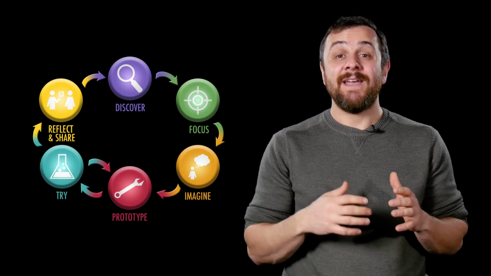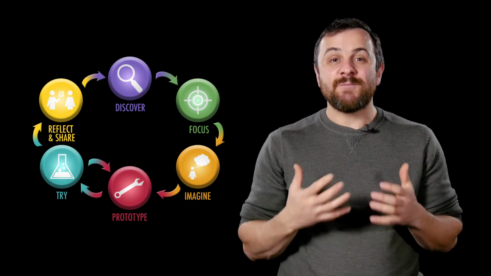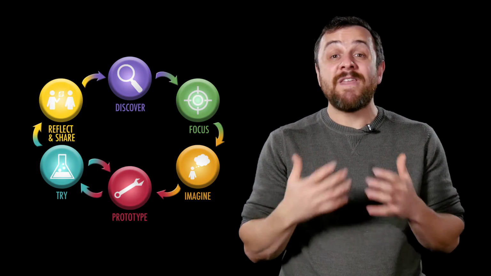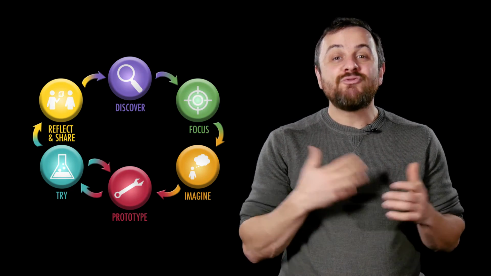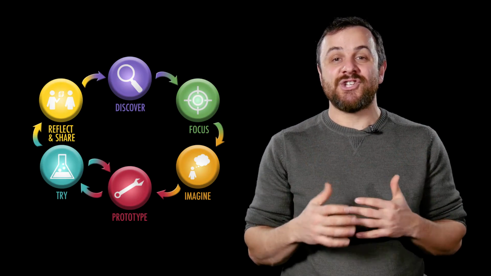Often these phases of prototyping, trying, and reflecting and sharing need to happen over and over again for solutions to improve. Sometimes in this process, you'll come to a better understanding of a user or a context of a challenge, and that requires you to go back to the beginning and rethink the whole problem. We draw the design process as a cycle, but it really involves lots of cycles of iteration nested within a larger process.